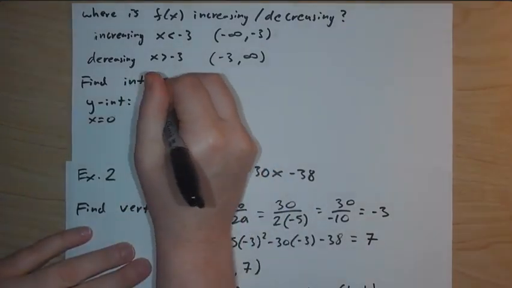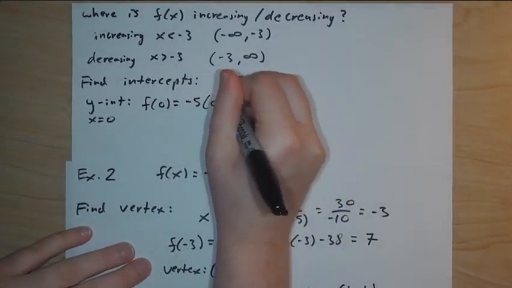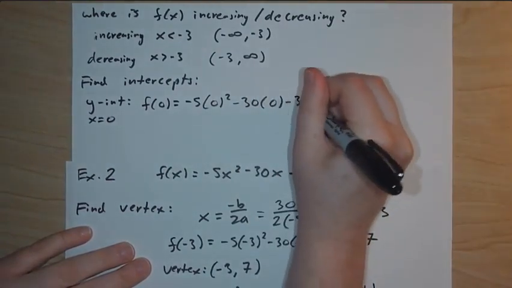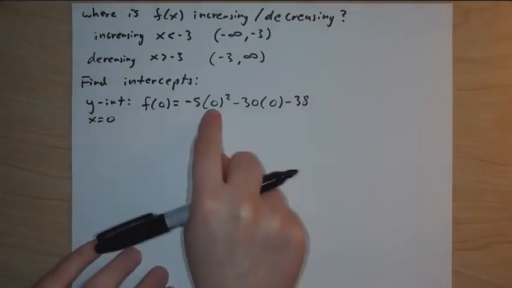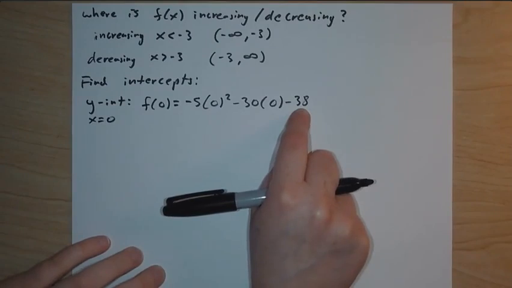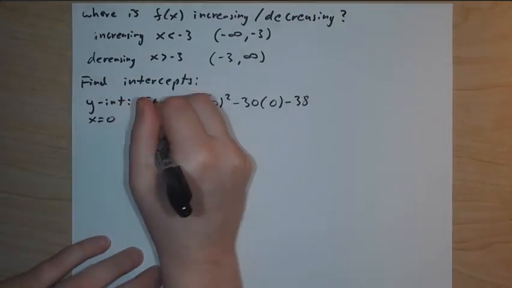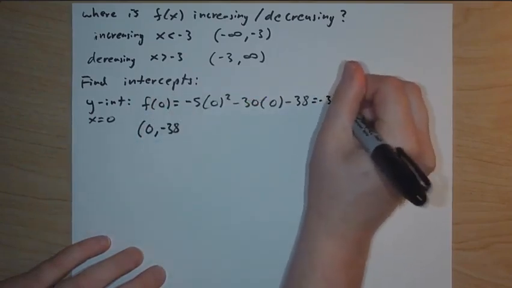So we have f of 0 is equal to negative 5 times 0 squared, minus 30 times 0, minus 38. And this term will be 0, this term will be 0. We're left with just negative 38. So we know that our y-intercept is the point (0, negative 38).